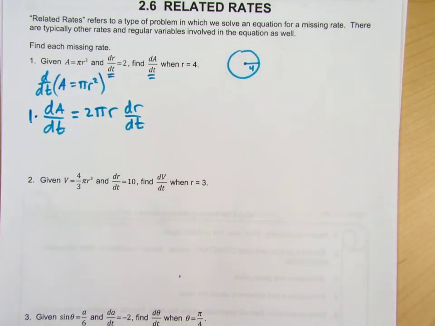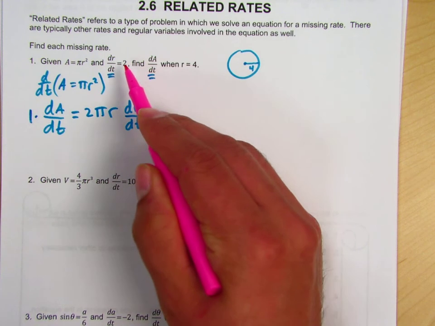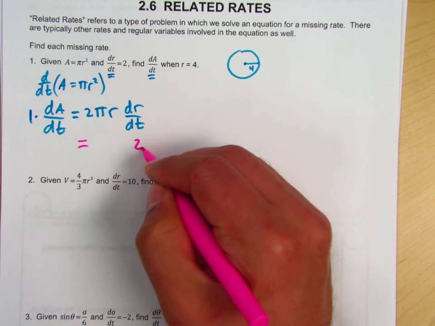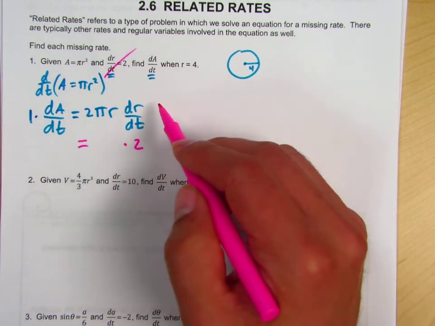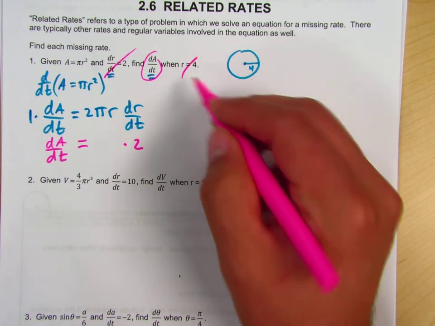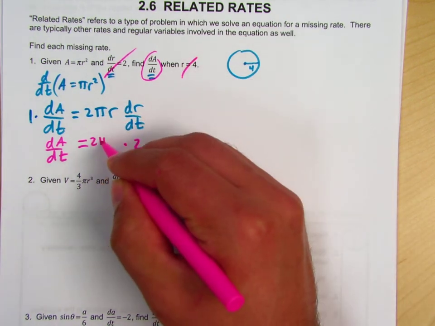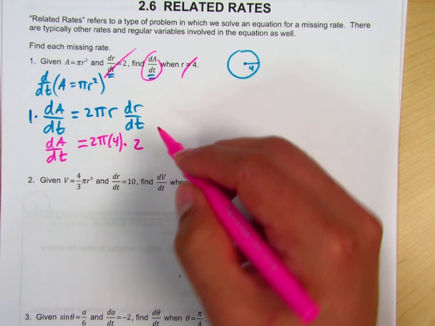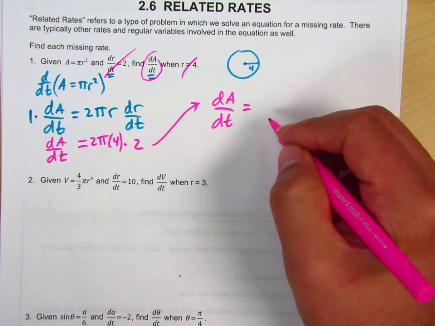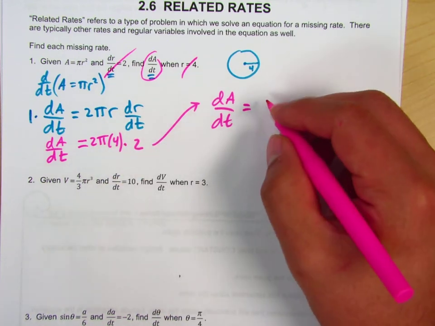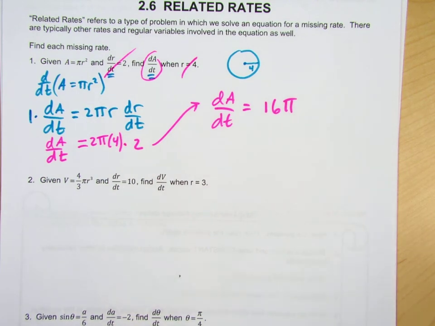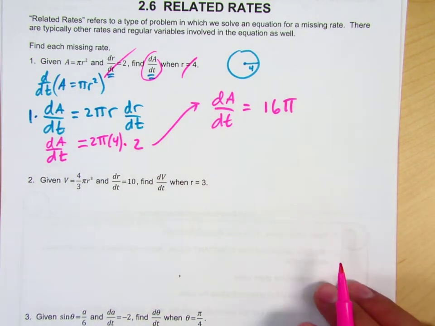And now what I suggest doing is just plug in what we know. They tell us that dr/dt equals 2, so I'm going to replace this with a 2. We're looking for dA/dt, so that's going to remain. And they do tell us that r is 4, so I'm going to go ahead and substitute that in here. So 2 pi times 4. And so we are practically done, right? It tells us right here that dA/dt, the area will change at a rate of, if we multiply all that out, 16 pi units per unit of time, centimeters per second or meters per hour or whatever the case is.